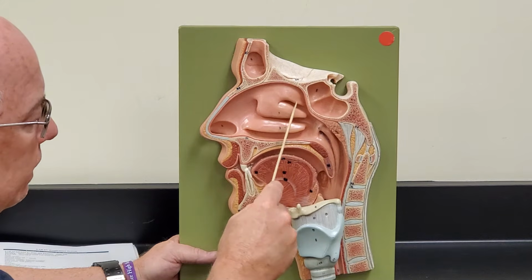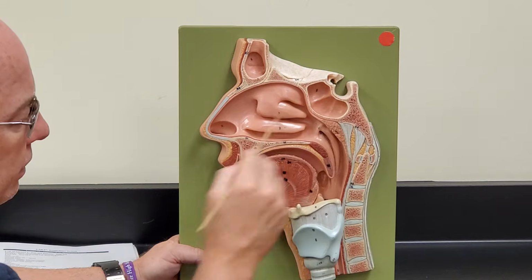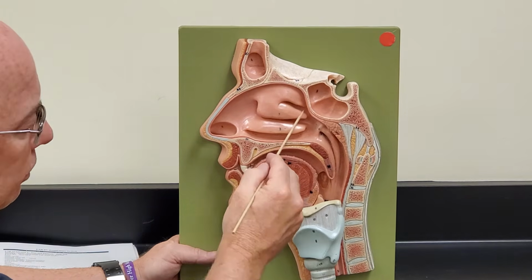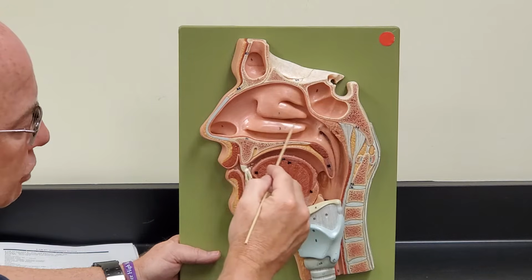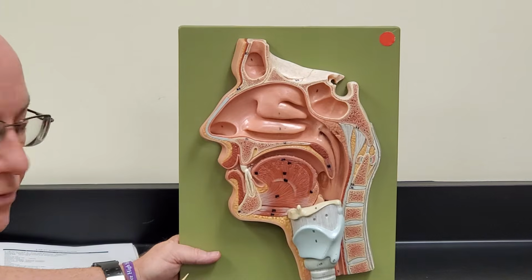Now, underneath each concha is a passageway. This passageway here, here, and here. Each passageway is called a meatus. This one up here would be called the superior meatus. This passageway would be called the middle meatus, and this is the inferior meatus.